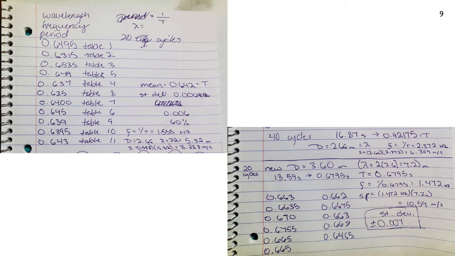It might even be 4 meters. Rachel, what's your call? 3.60? Okay, 3.60, so another meter.